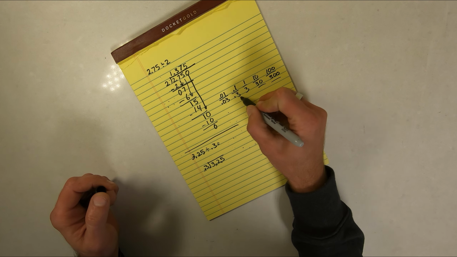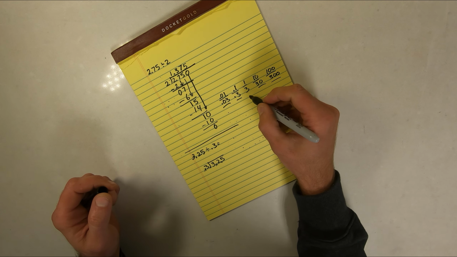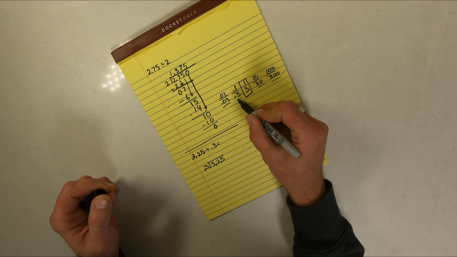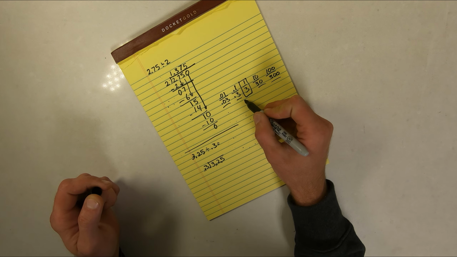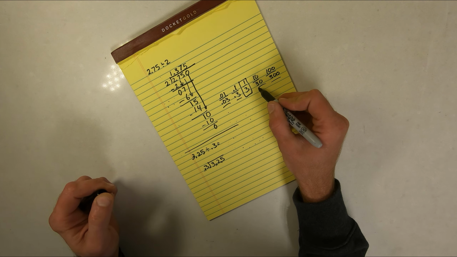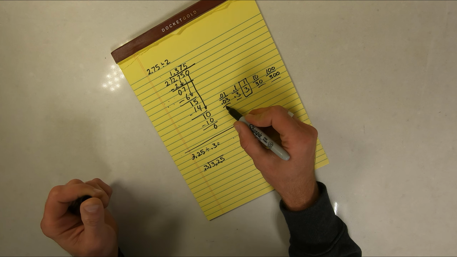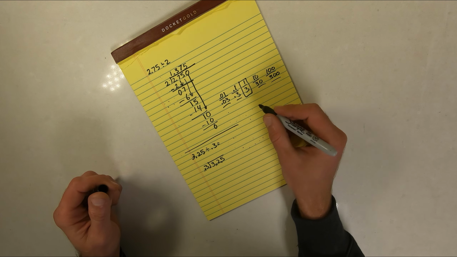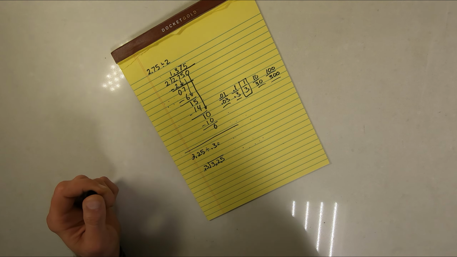All of these can be reduced to 1/3. If we multiply this by 10, we get 1/3. If we divide this by 10, we get 1/3. If we multiply this by 100, we get 1/3. So this is perfectly legal for us to do.